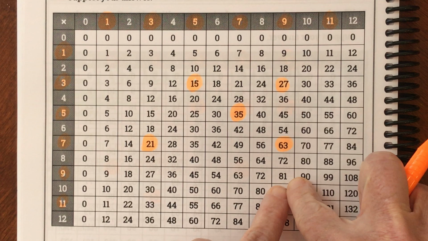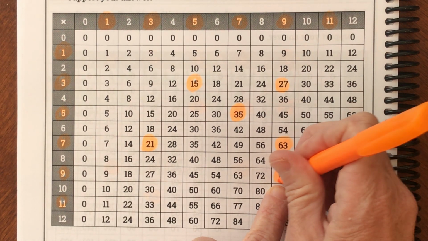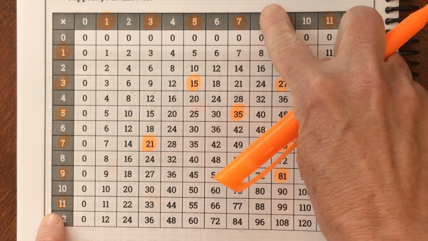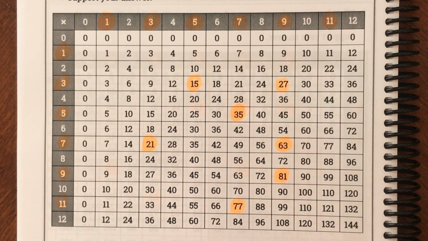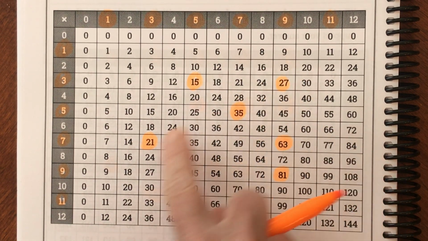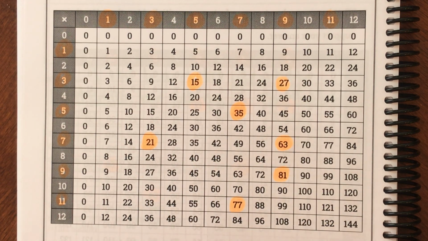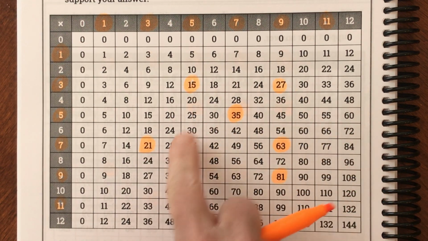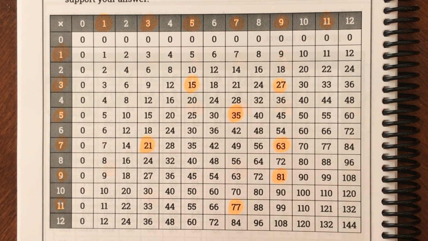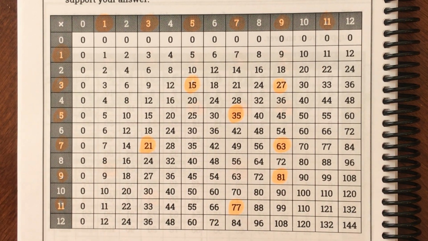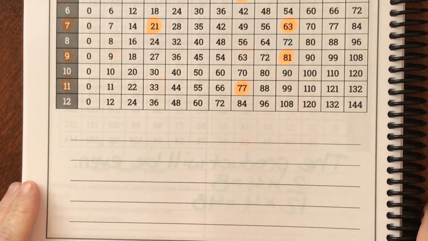9 times 9 is 81. That's odd. Let's try 11 times 7, 77. Okay, we tried 1, 2, 3, 4, 5, 6, 7. And what do we notice about all the products? Odd, odd, odd, odd, odd, odd, odd. So I think that when we multiply two odd factors together, it seems like the product's going to be odd.